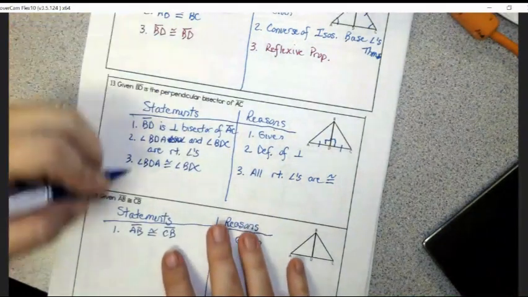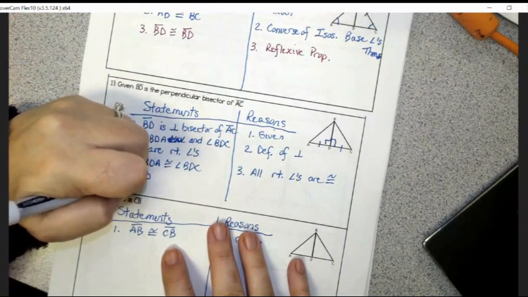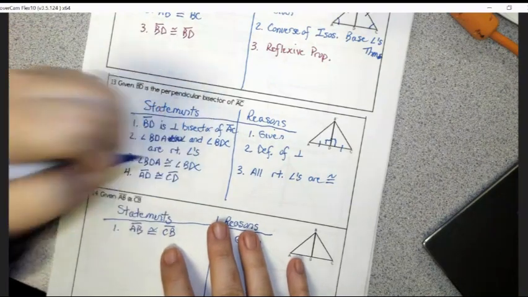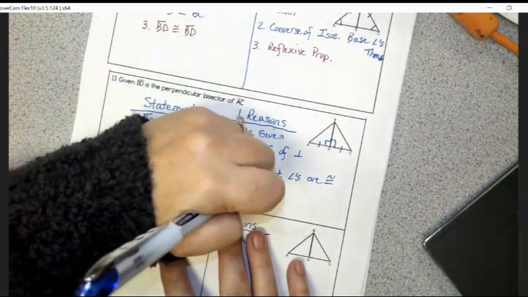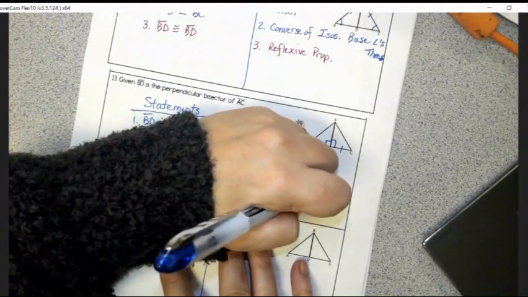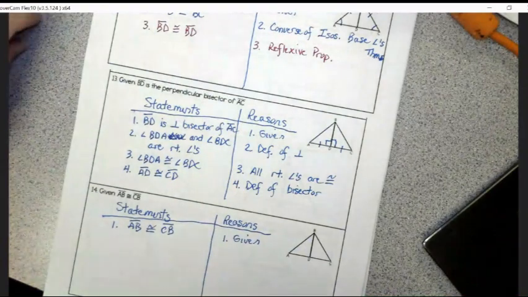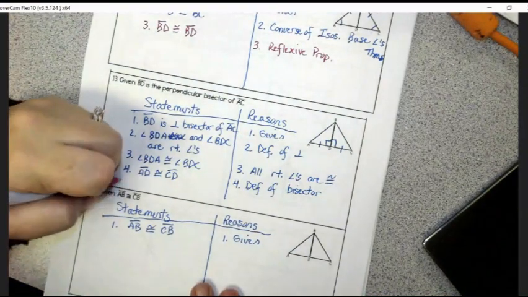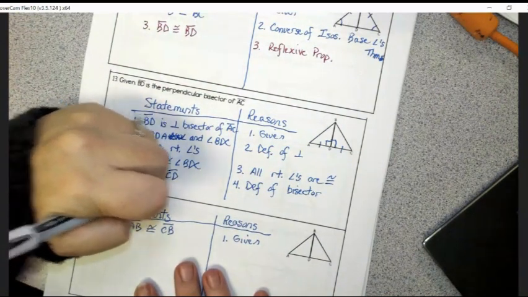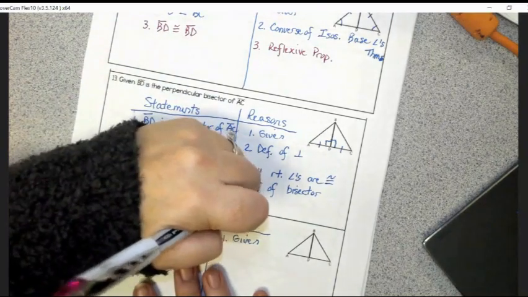Okay, then let's deal with the bisector. Number 4, we put that segment AD is congruent to segment CD because of the definition of bisector. And that's all we can tell from the given information. We can also tell from just the figure that side BD is congruent to side BD by the reflexive property.